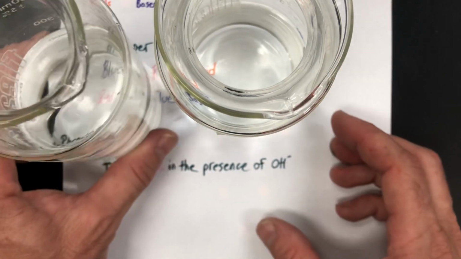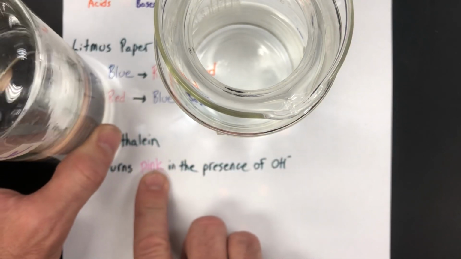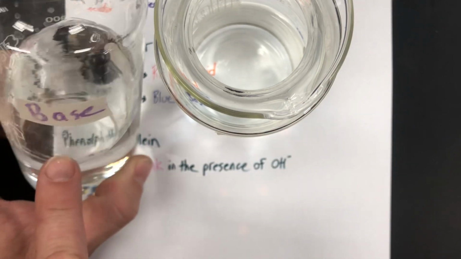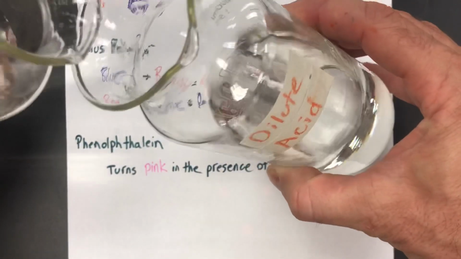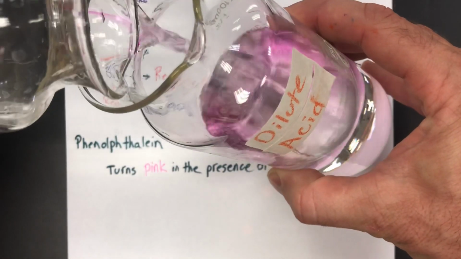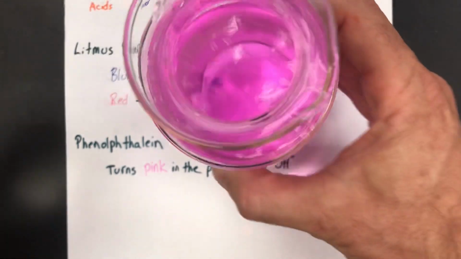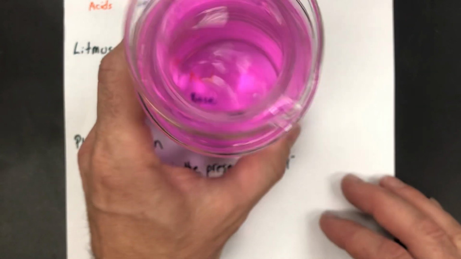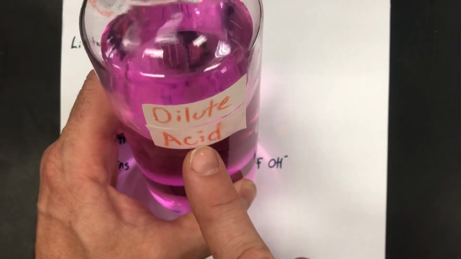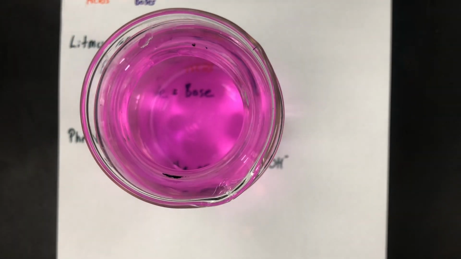So what I'm going to do is I'm going to pour this base into this acid, and it's going to turn pink once there's more hydroxides than hydrogens. Okay, so let's watch. Pouring the base into the acid. Okay, so it's all pink now, and that's because there's more hydroxides. So this is not an acid anymore. This is now a base, and I know that because the indicator is telling me that.